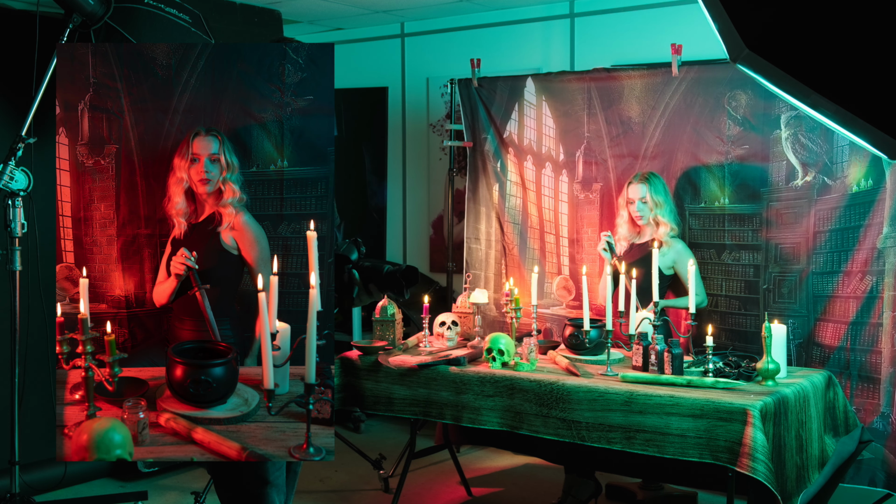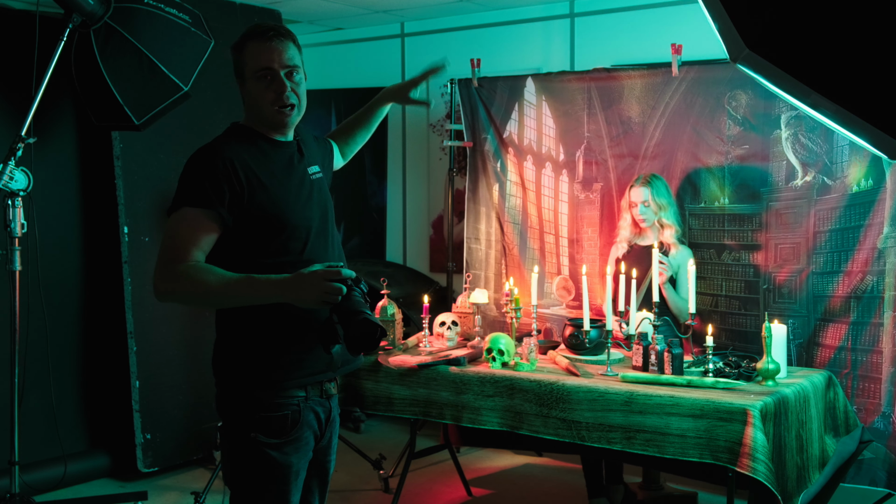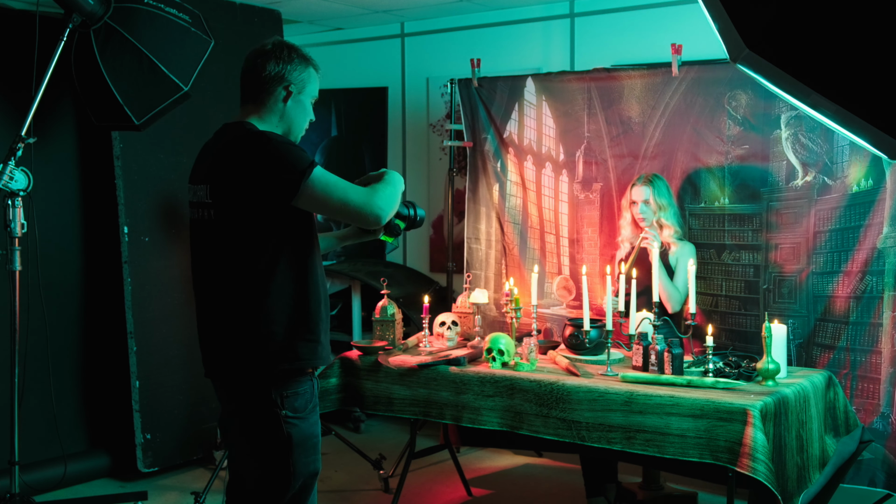But if I was doing this at home and I had studio lights with the modelling bulbs, I would just have the same studio light and just have them on whatever modelling power you need them to be.